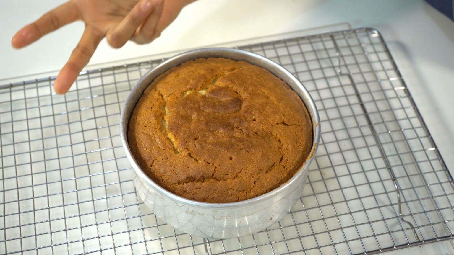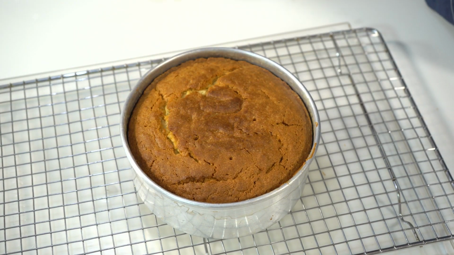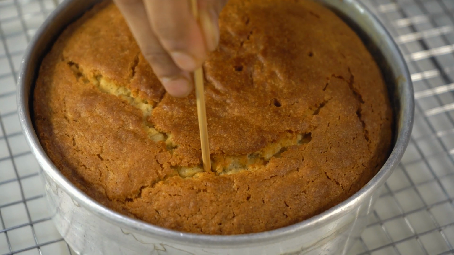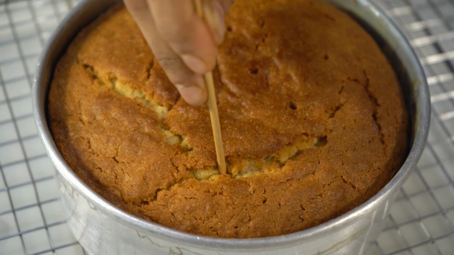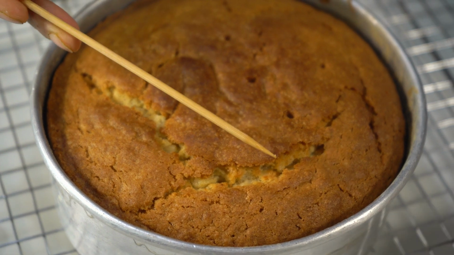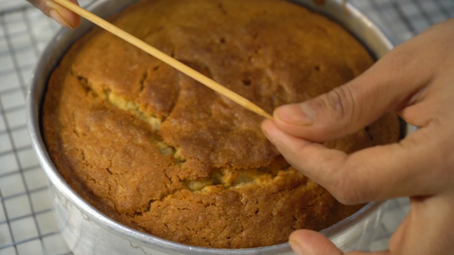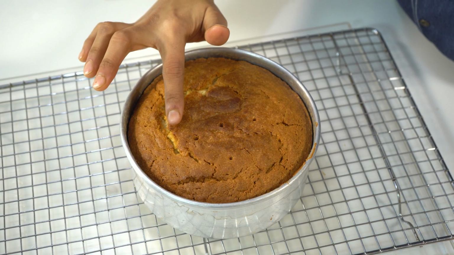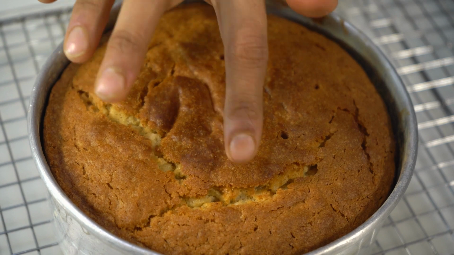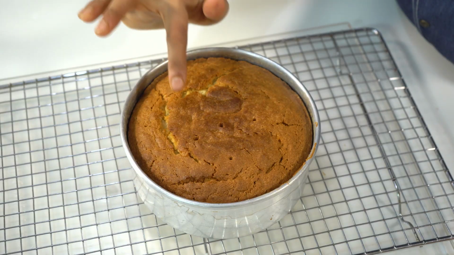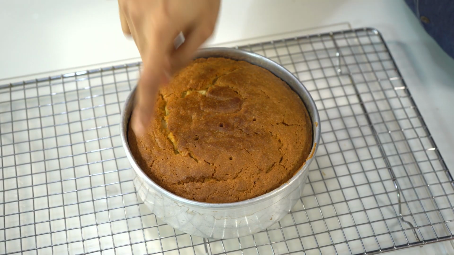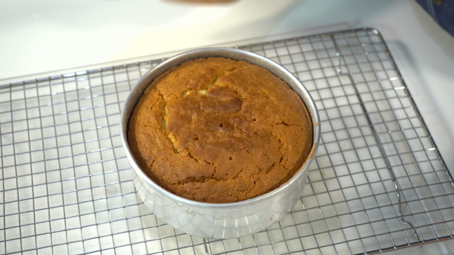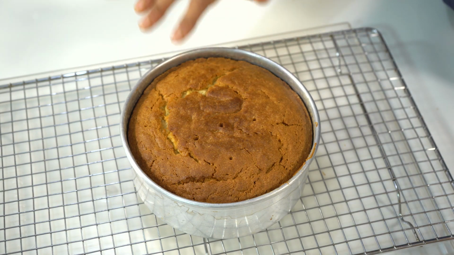There are two ways to check whether your cake is done or not. One of the ways, which is the best and the oldest, is to put a skewer in and then twist the skewer a little bit. If it comes out absolutely clean like this, then the cake is baked. Another thing is that when you press the top of a cake gently, it should spring back, okay? And it should have left the sides of the cake pan. So these are a couple of things that you can keep in mind if you are baking a cake for the first time.